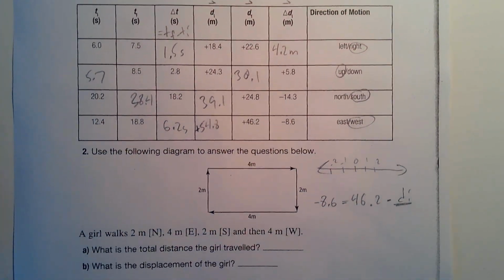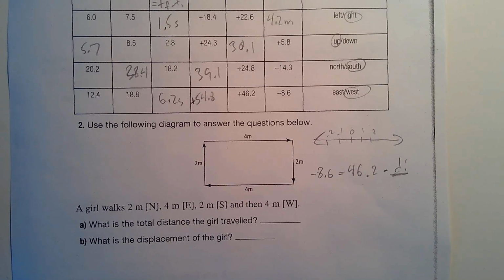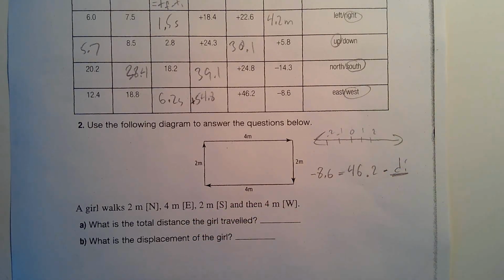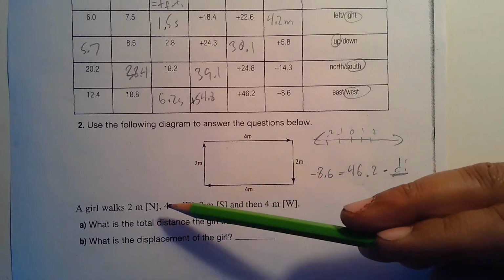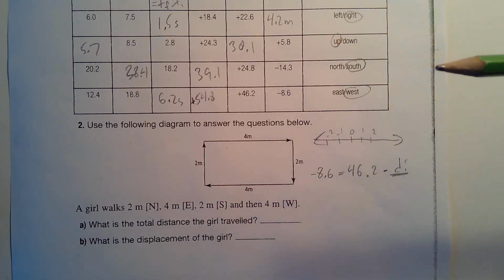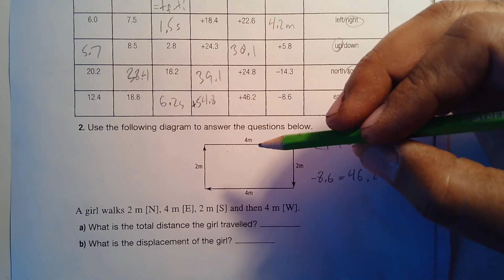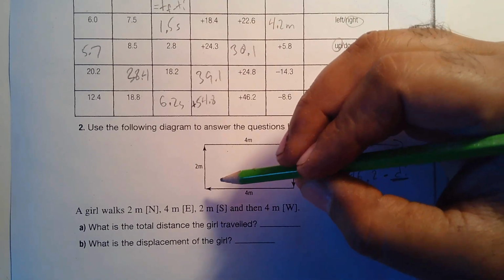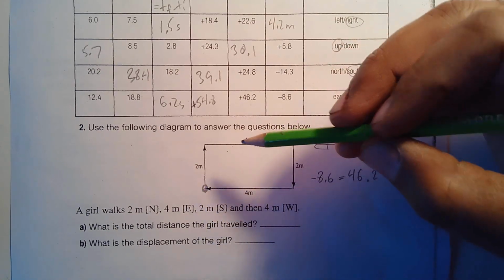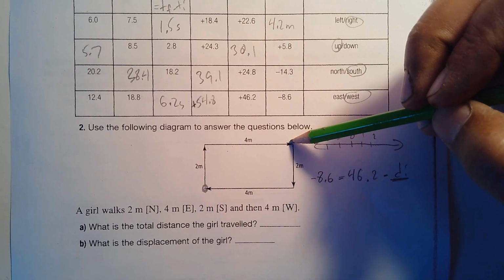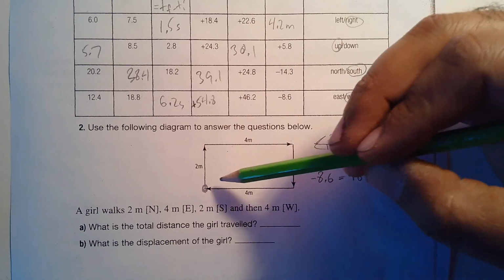Okay, let's look at number two. Some of you were confused by this one. This is a good question because it basically distinguishes distance versus displacement. Okay, so in brackets, north, east, south, and west. So we're going 2 meters north. Because they mentioned that the 2 meters north, this is your starting area right here. You're going 2 meters north, 4 meters east, 2 meters south, and then 4 meters west.